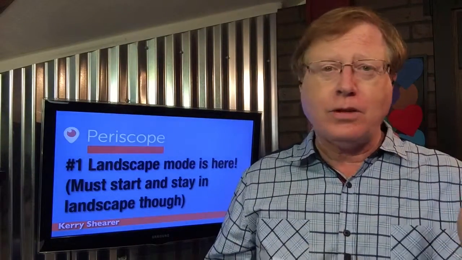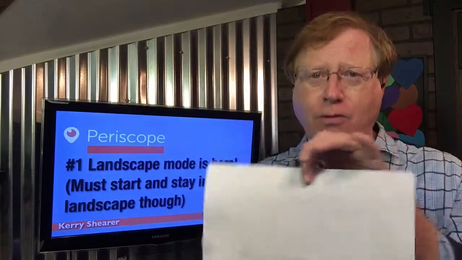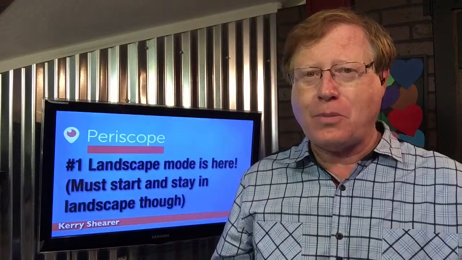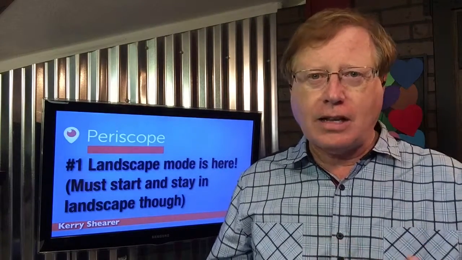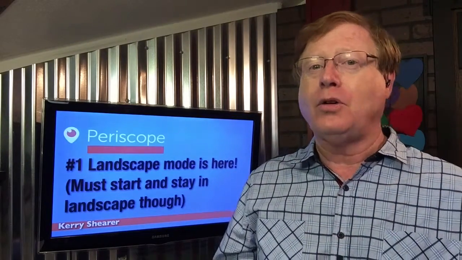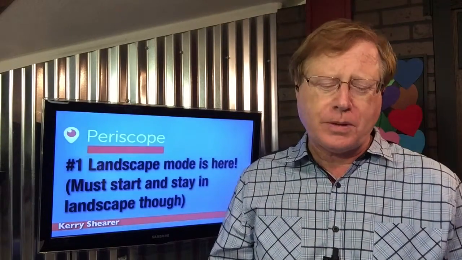It will not get confused for your live viewers. They'll be able to rotate their phones back and forth, and it should stay in sync. But my best tip is, if you're doing Periscope broadcasting and you start in landscape mode, stay in landscape mode. Do not go back to portrait mode for the sake of your recording, if you want to repurpose that recording.